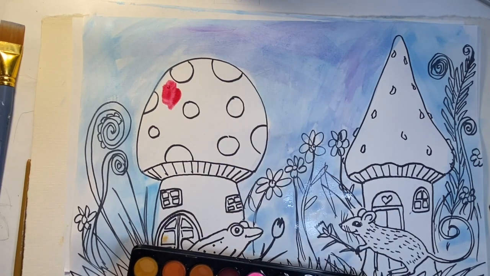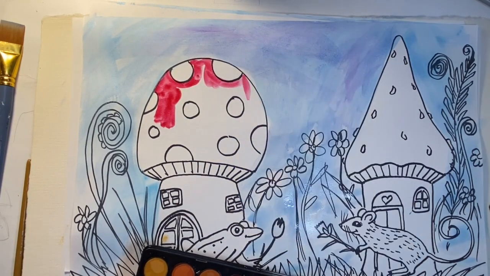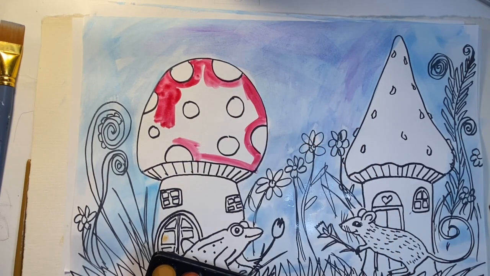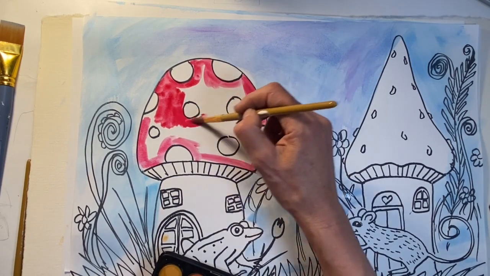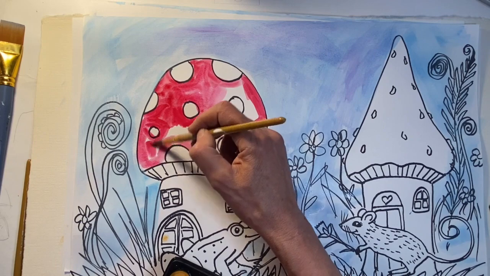In the background with some white polka dots. So you can add whatever colors you'd like to add. Being nice and careful with your painting. And now we can just paint together for a little while.